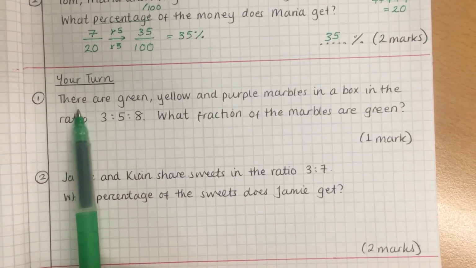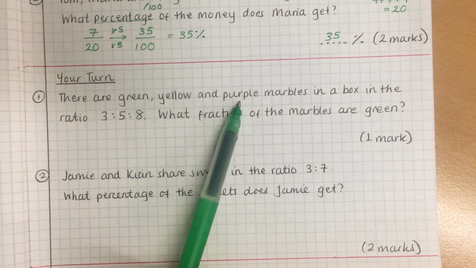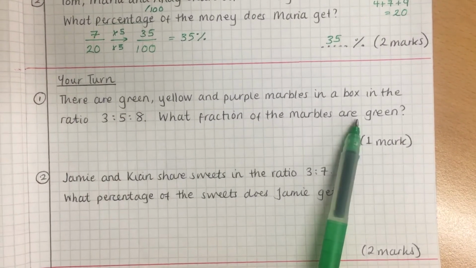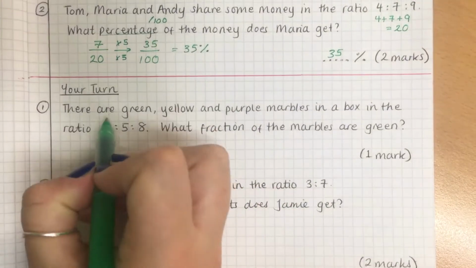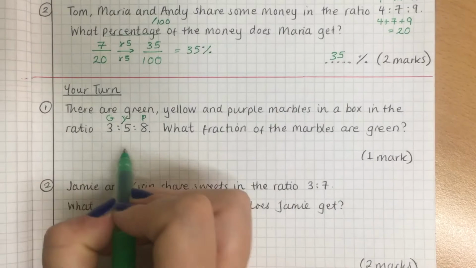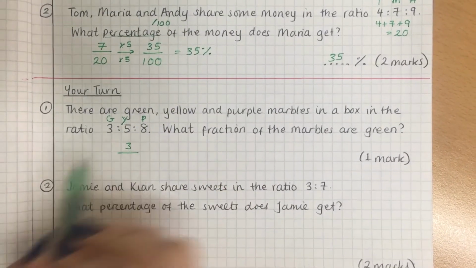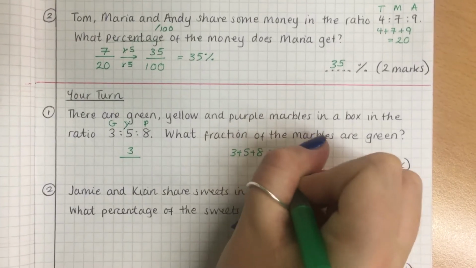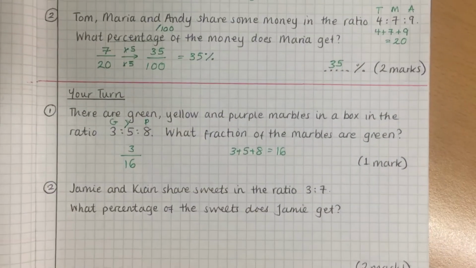Okay, so the first question. There are green, yellow and purple marbles in a box in the ratio 3:5:8. What fraction are green? So green is first, then yellow, then purple. So green is 3 parts, and you want a total. Don't forget, you add them up. 3 add 5 add 8 is 16. So green is 3 out of 16, and that's it.